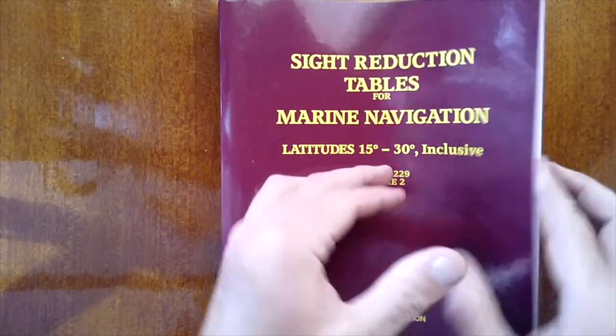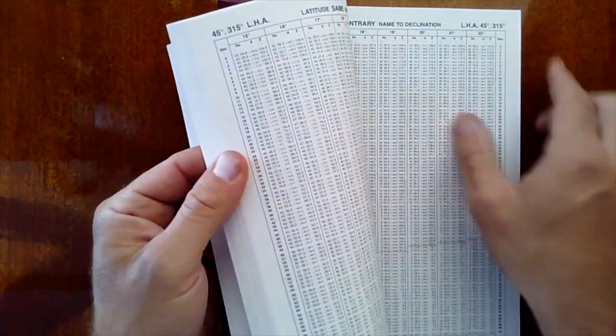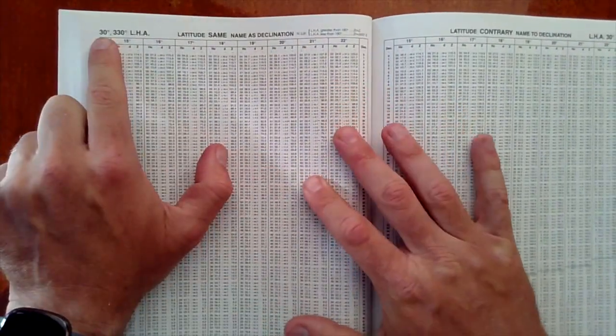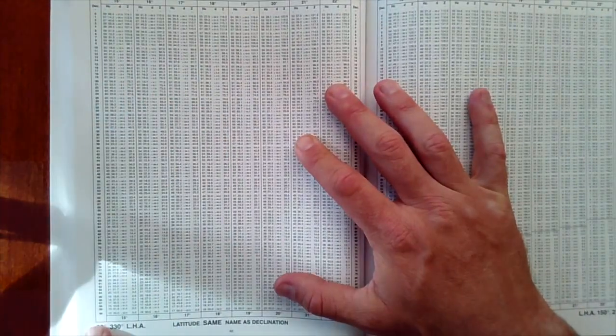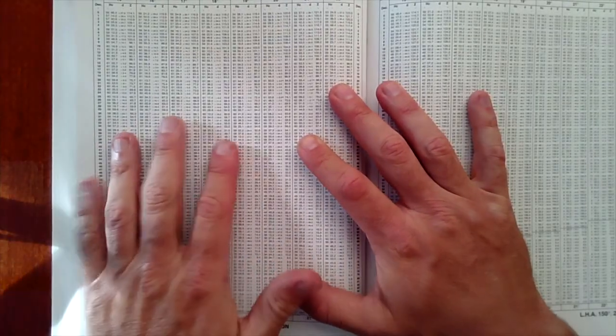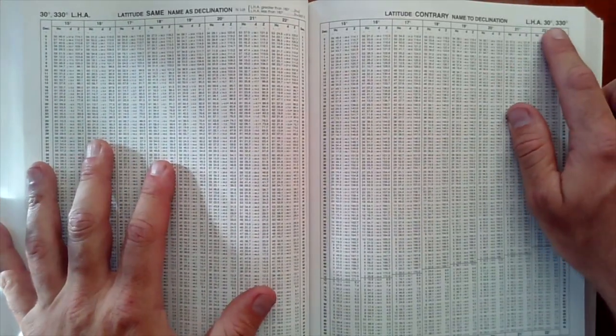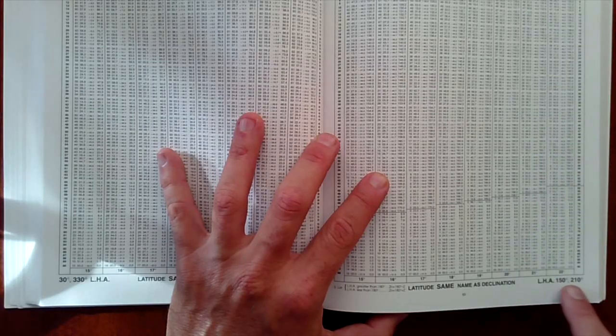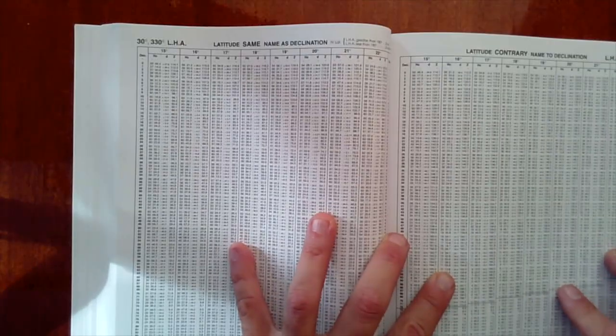HO229 is organized best by LHA. So the first thing we'll do is flip to the page for an LHA of 30. The LHA is located at the top and the bottom of pages. The triangles are somewhat malleable. A triangle is a triangle, so you might get some different numbers even though it's the same kind of triangle that you're solving.